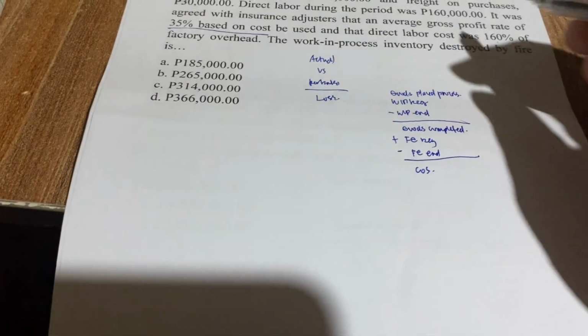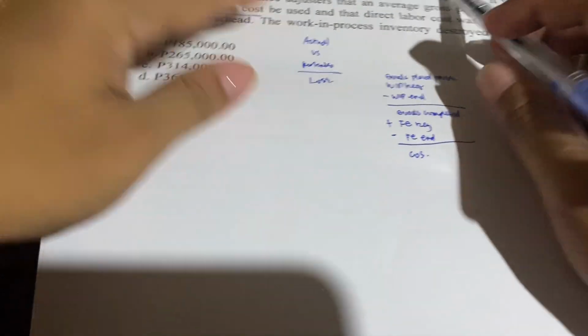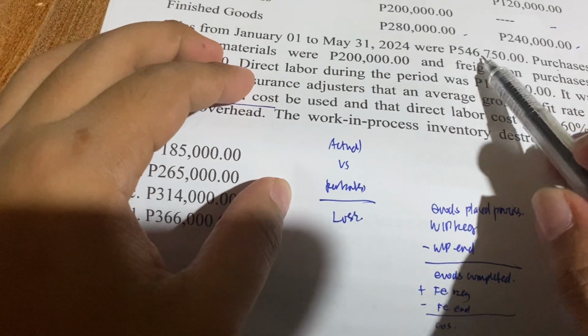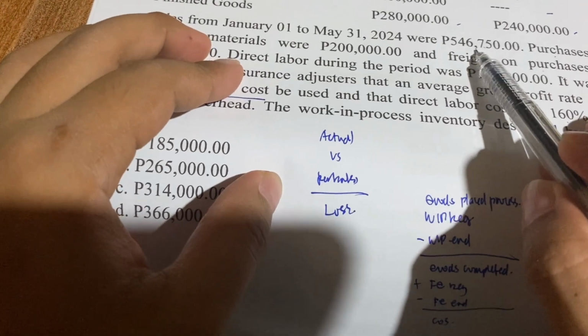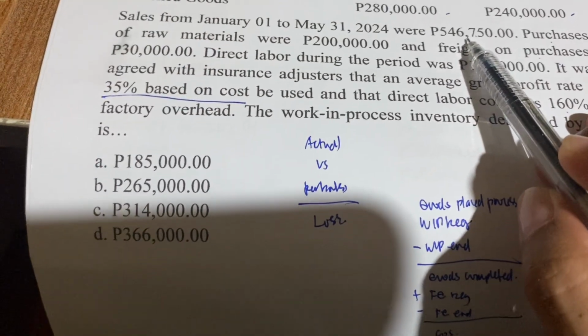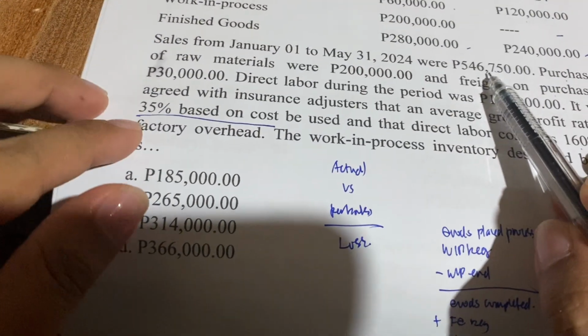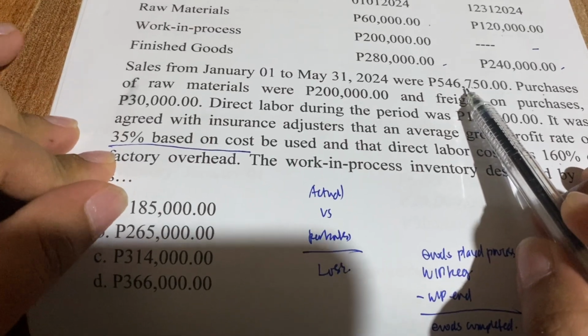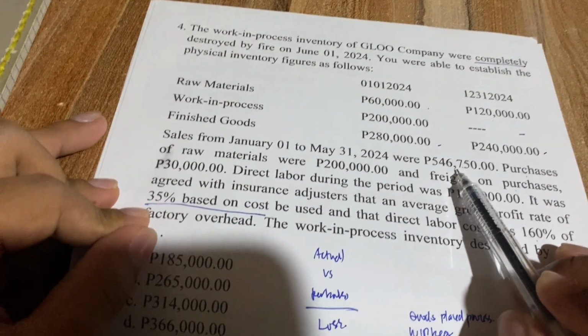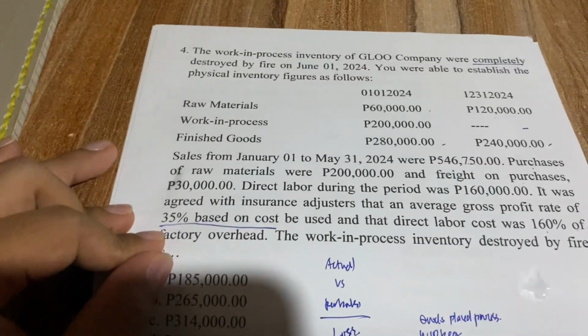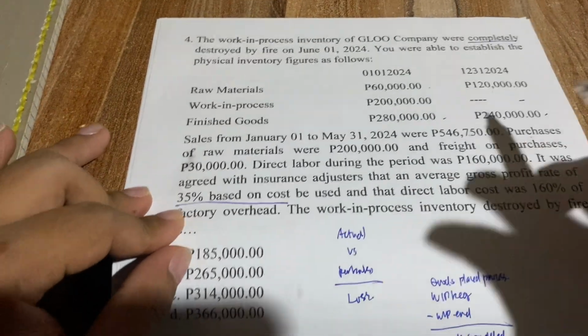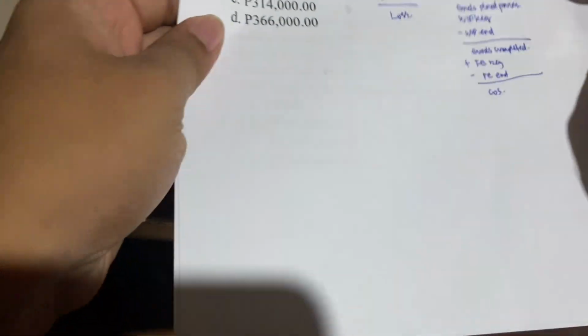Sabi niya dito, yung sales daw is 546,000. Pero naka-sales siya. So, you have to compute yung cost. And sabi niya is 35% daw ang gross profit niya. Gross profit rate niya based on cost. So, you have to compute yung cost ng sales.